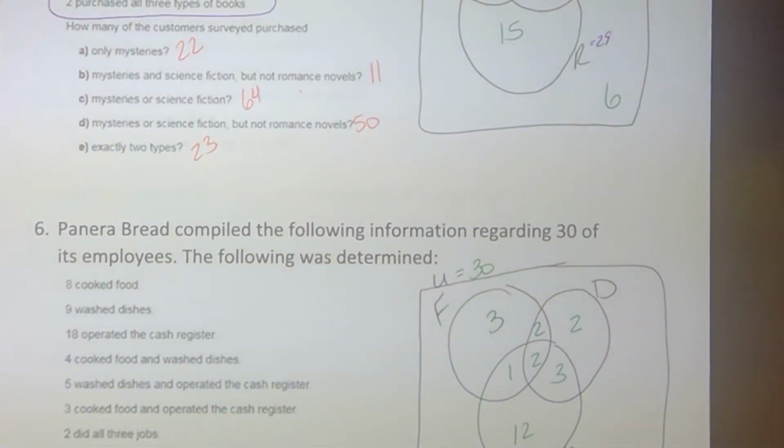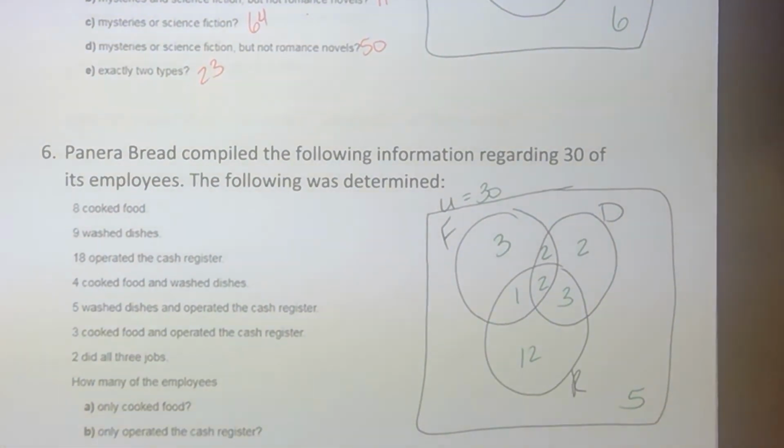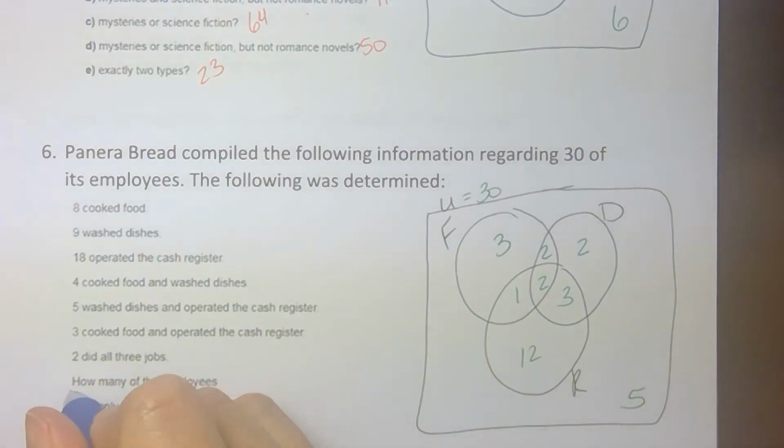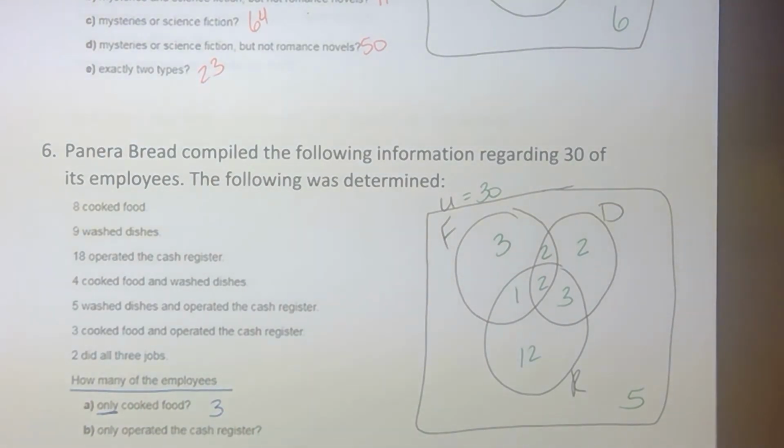Number 6, about Panera, their employees. It talked about 30 employees and what their jobs were: cooking food, washing dishes, or operating the cash register. We follow the same principle for filling in our Venn diagrams. And then we need to answer our questions. How many of the employees only cooked food? Well, 3 of them only cooked food and didn't do anything else.